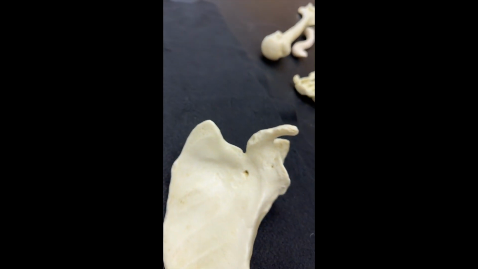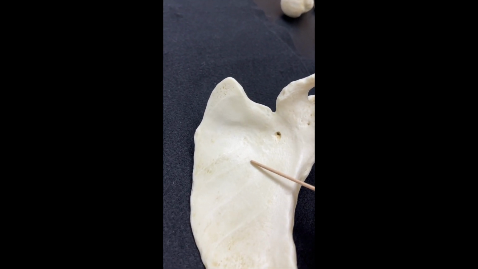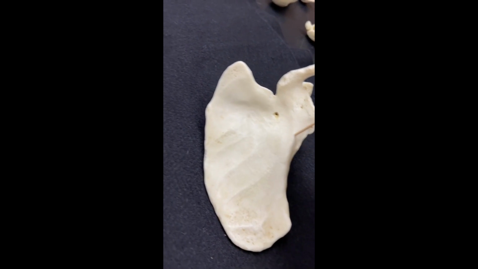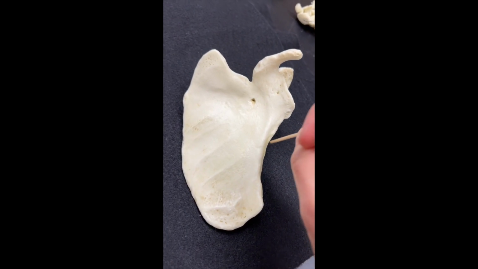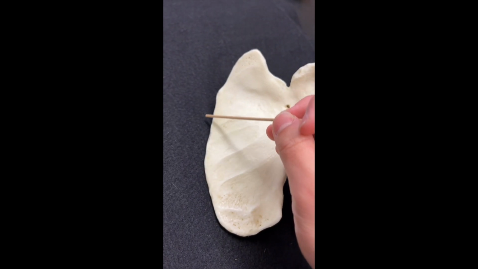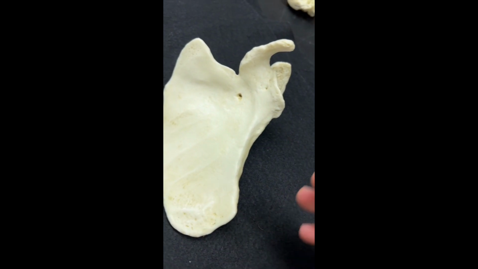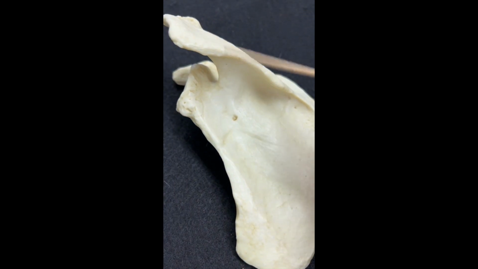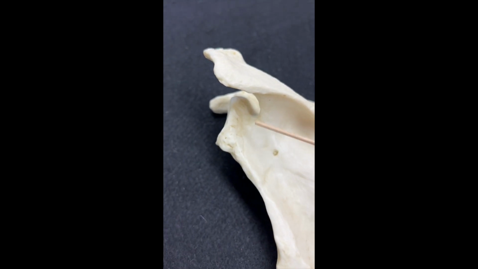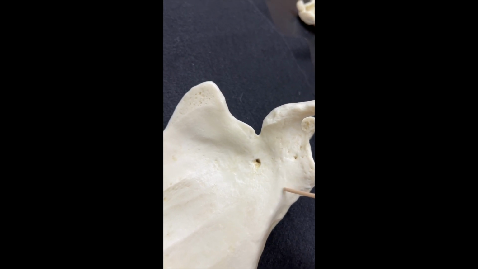Then on the other side, we're going to find the subscapular fossa. And then to finish off, we have just a couple of borders. So this is going to be your lateral border, your inferior angle, medial border, and then there is going to be the lateral angle. Lateral angle is on this bone right underneath coracoid process.